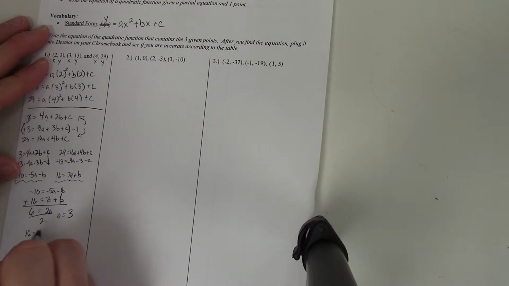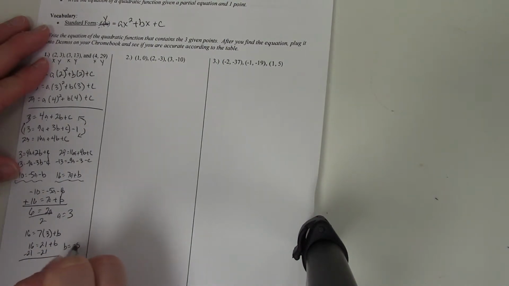So I get 16 equals 7 times 3 plus b. 16 equals 21 plus b. And subtract. And even if you put it in the other one, you would get that answer right anyway. Okay. Let's keep going. Now I've got both of those.